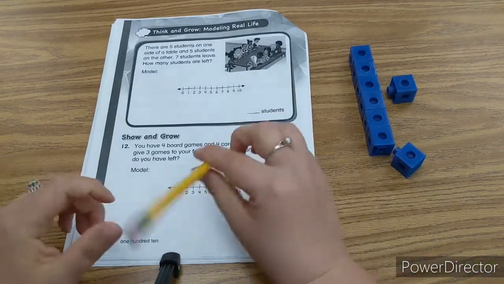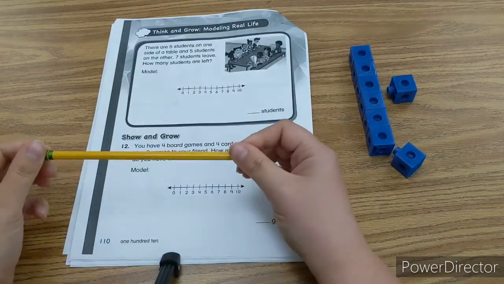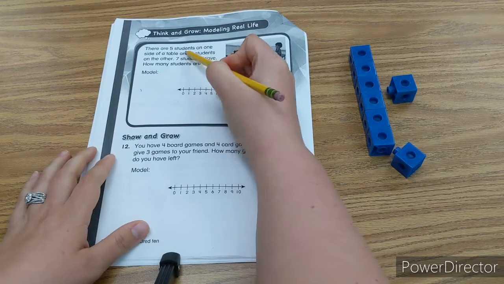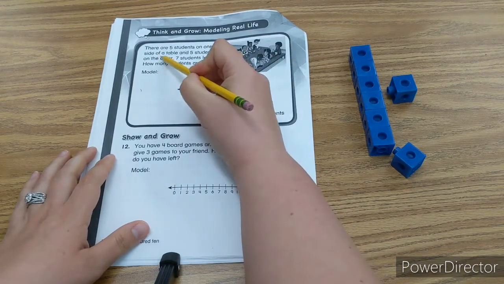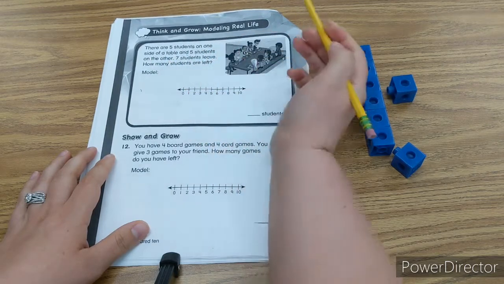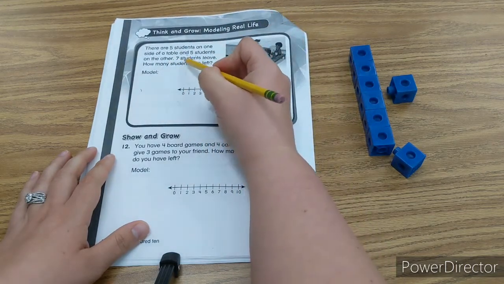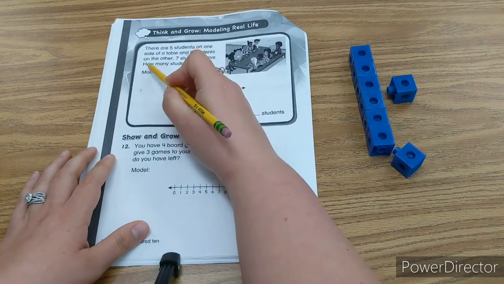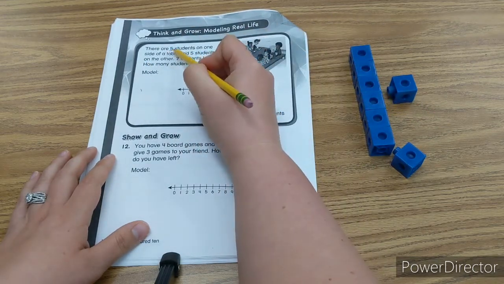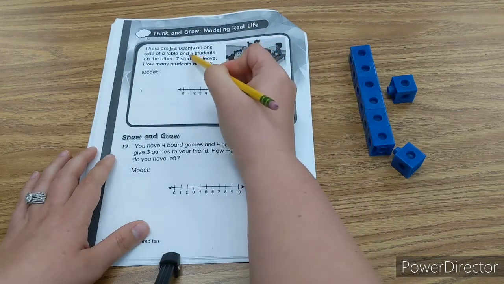Okay, so now we're on the Think and Grow Modeling Real Life page. There are 5 students on one side of a table and 5 students on the other. 7 students leave. How many students are left? So 5 on one side, 5 on the other.